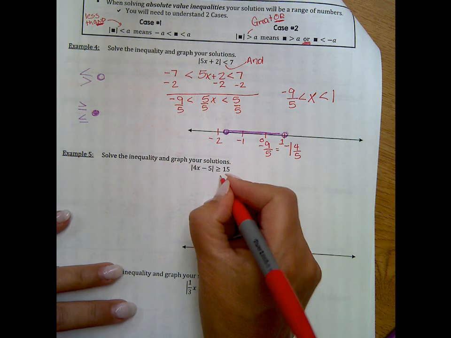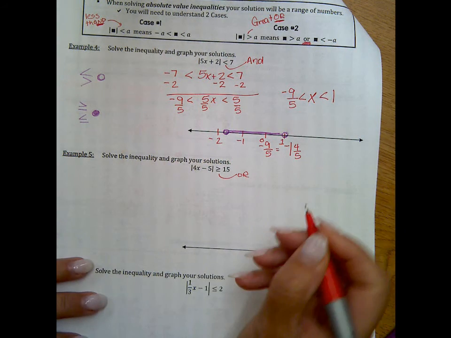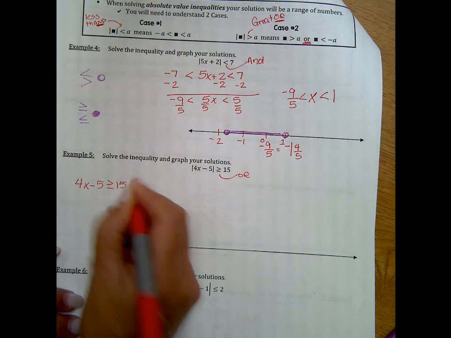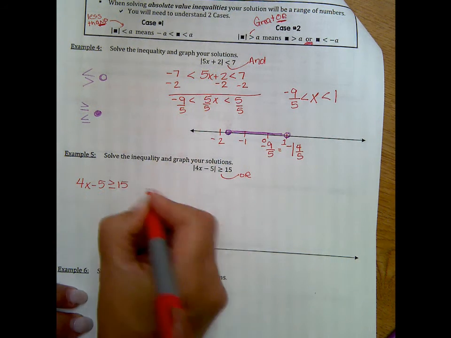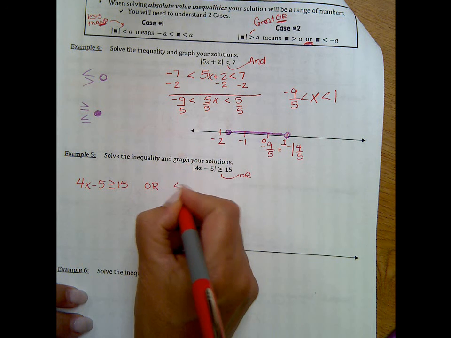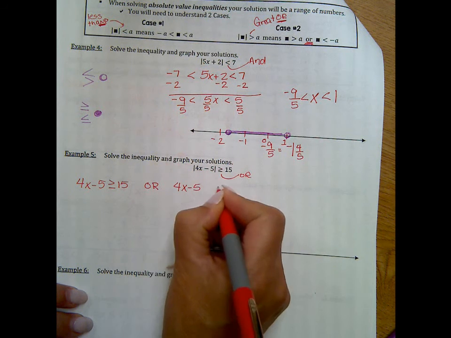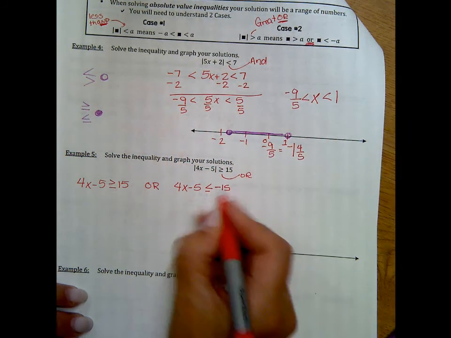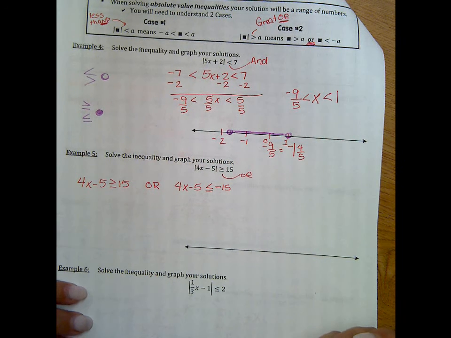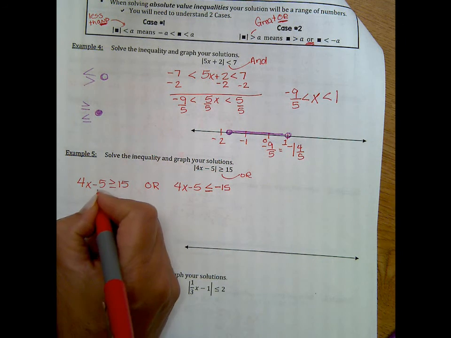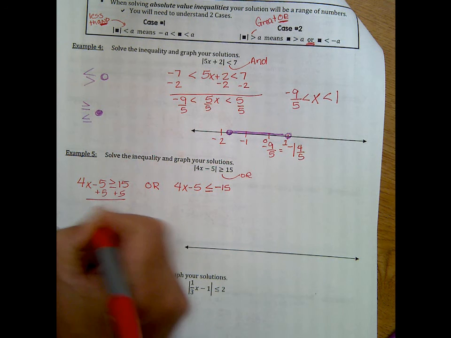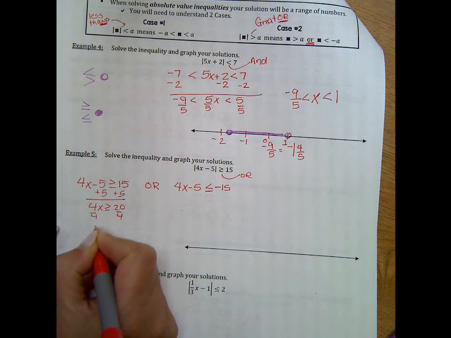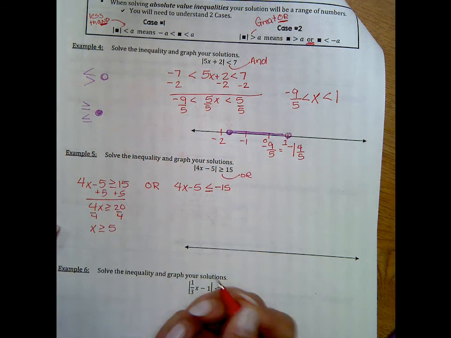So here we've got an or statement, a greater. So we're going to write 4x minus 5 is greater than or equal to 15, just like we see it. Or 4x minus 5, since we're going to make this the opposite sign, we've got to flip to the opposite, less than or equal to -15. Okay, so we're going to solve these two. Add 5, 4x is greater than or equal to 20, divide by 4, x is greater than or equal to 5.